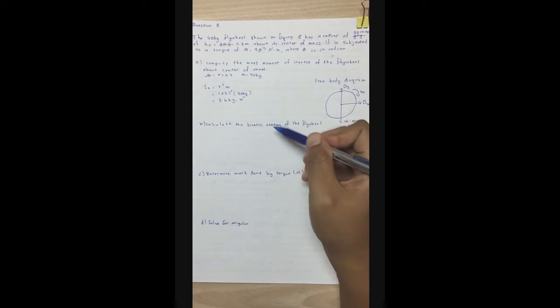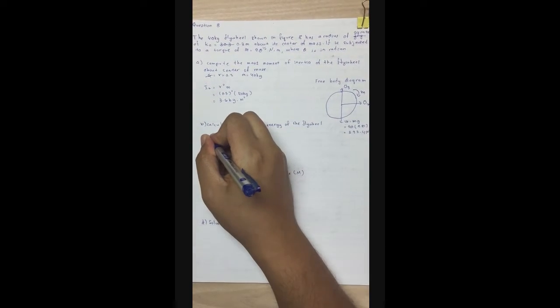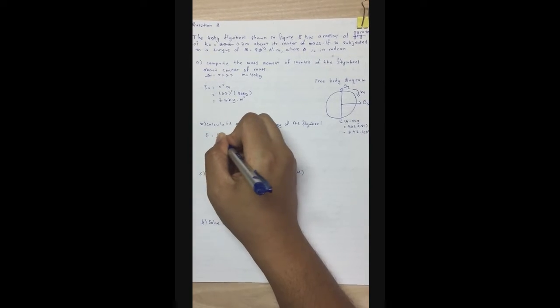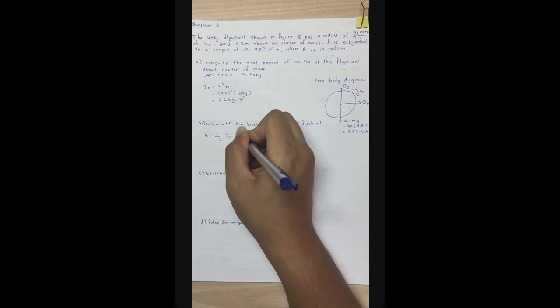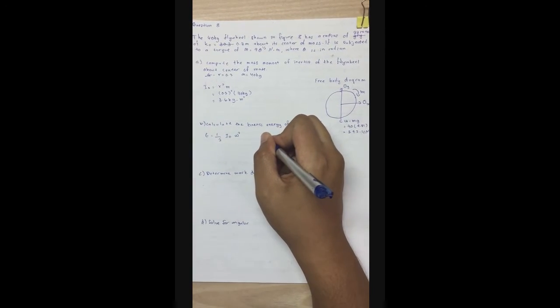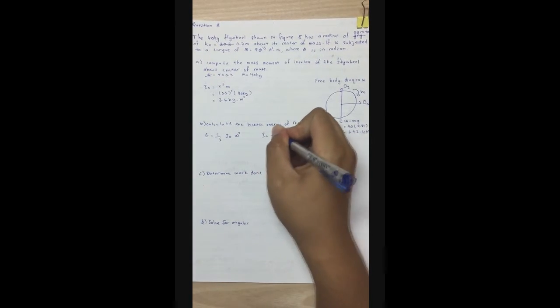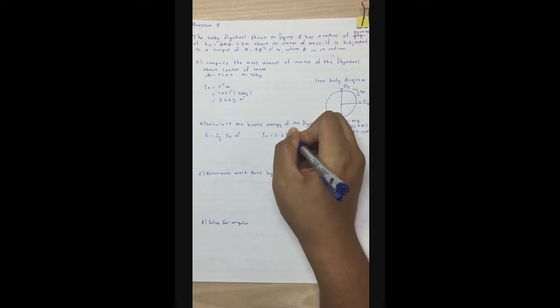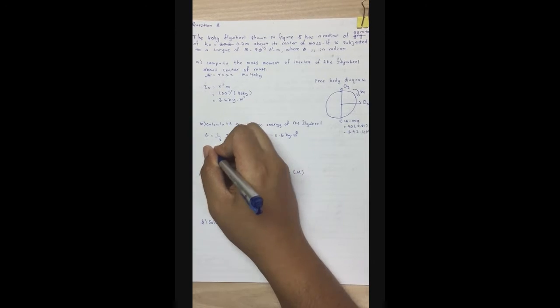B. Calculate the kinetic energy of the flywheel. Using the formula 1 per 2 times I naught W squared, and from A, I naught equals 3.6 kilogram meter squared.